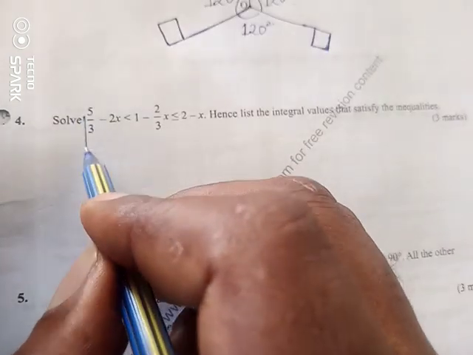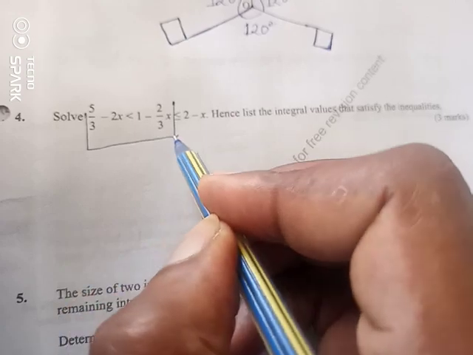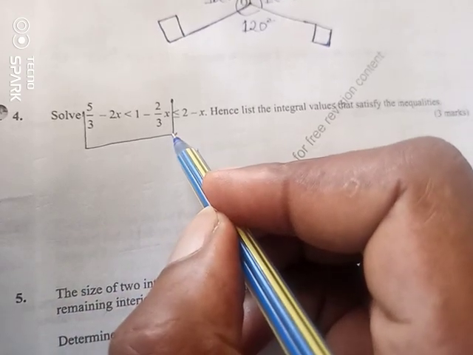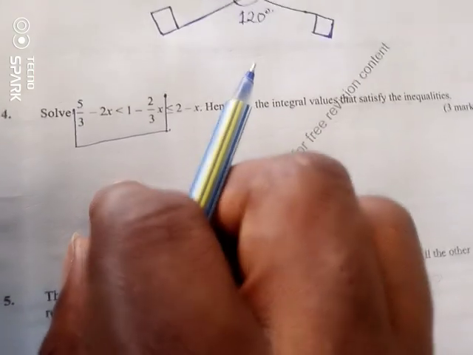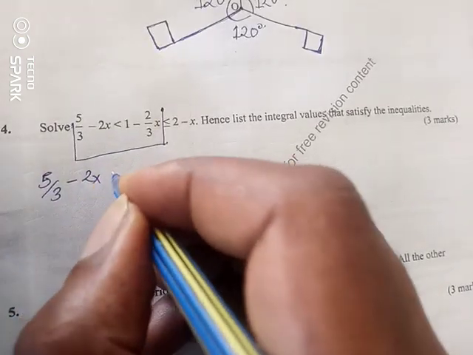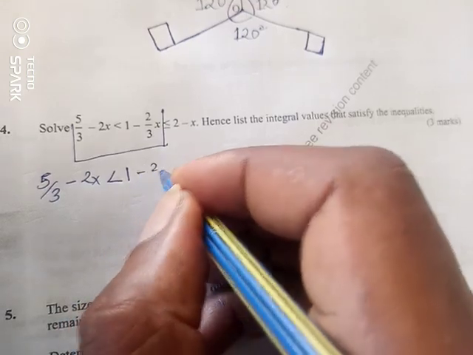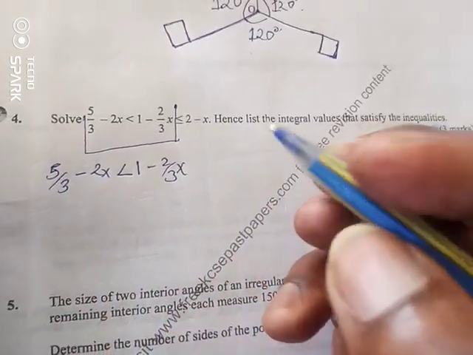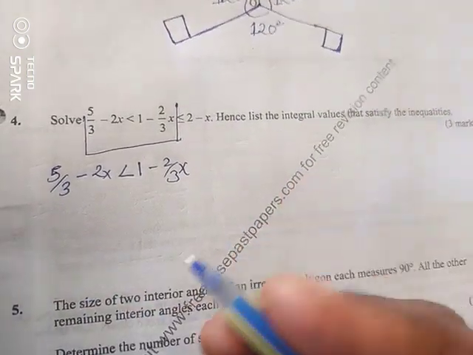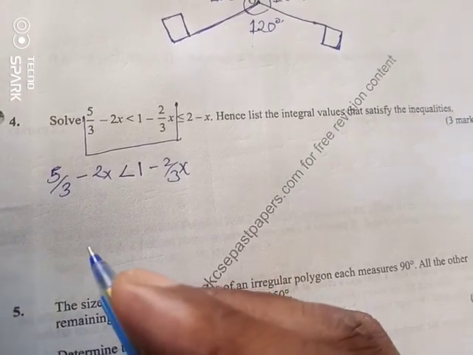The first equation we shall move with until just before we reach the second sign, the second mathematical symbol. So that is a full equation, and therefore 5 over 3 minus 2x is less than 1 minus 2 over 3x.